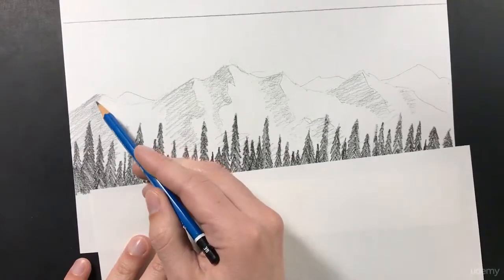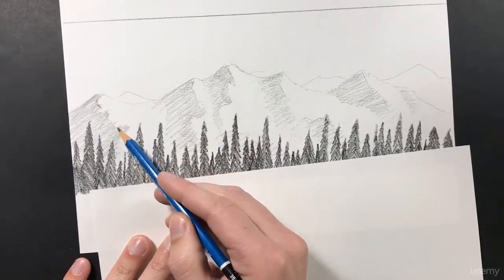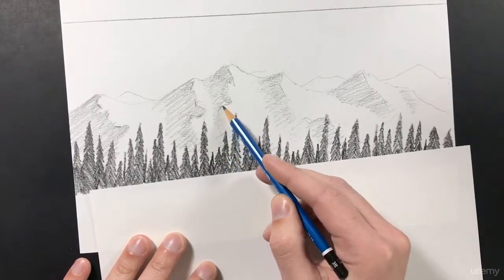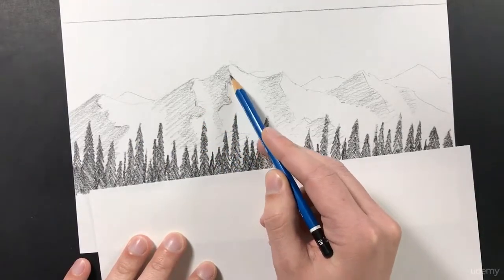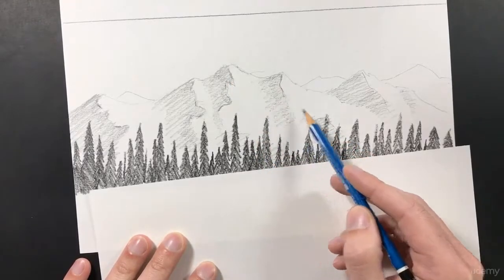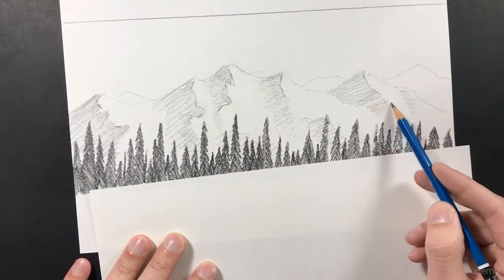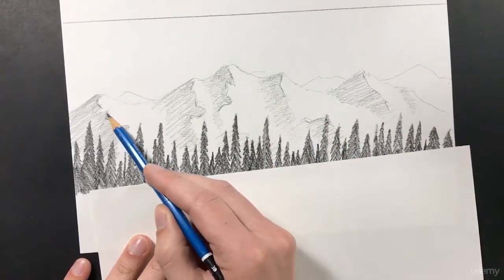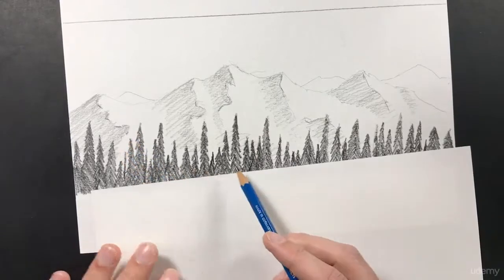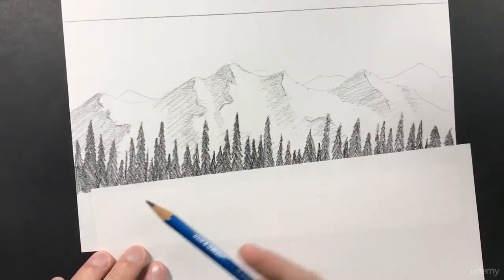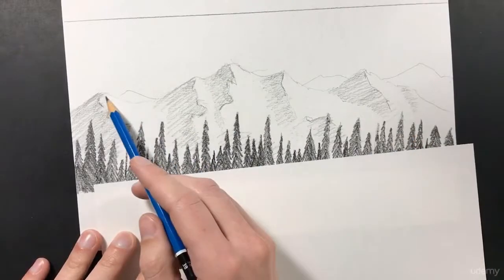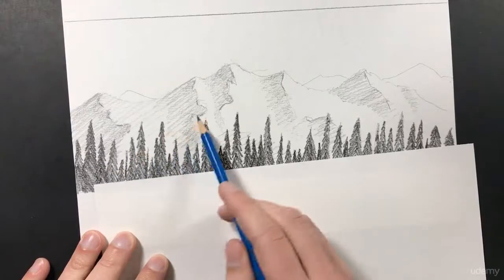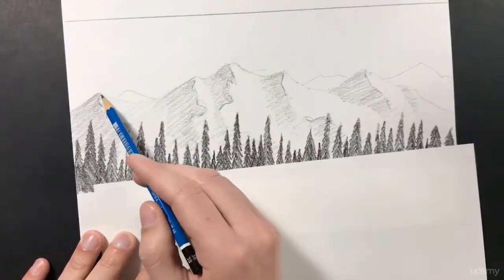Now I'm going to darken these edges just a little bit more so we have a little bit more definition. And then I'm going to add a layer of value over the top of all of this, a darker value, so that we have a darker mountain so that these mountains back here can stand out a little bit more.